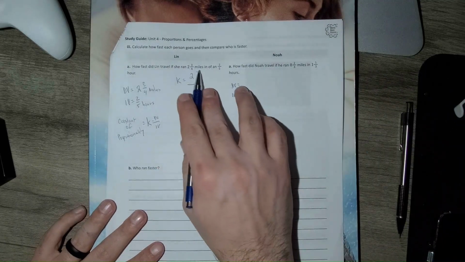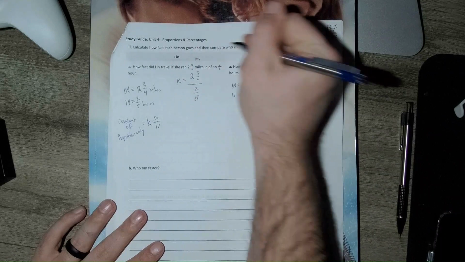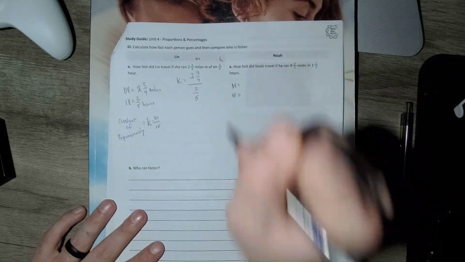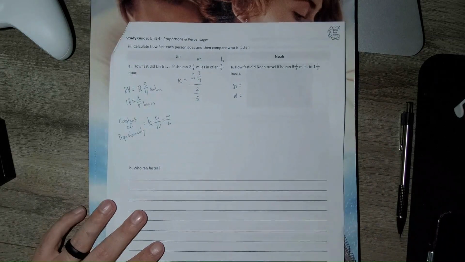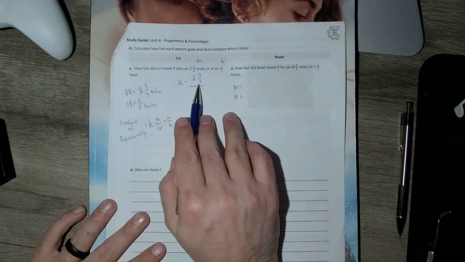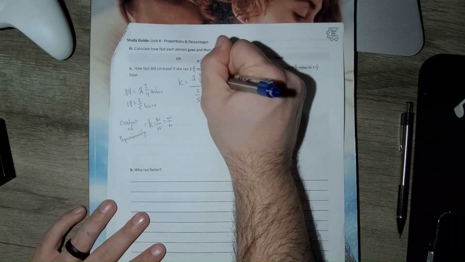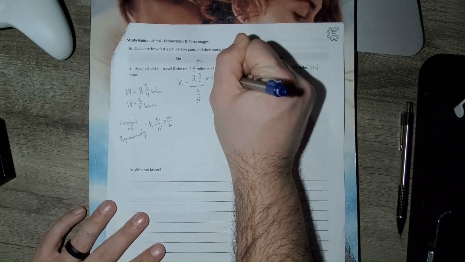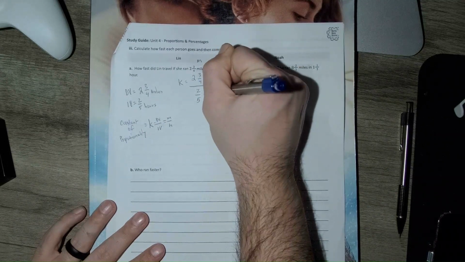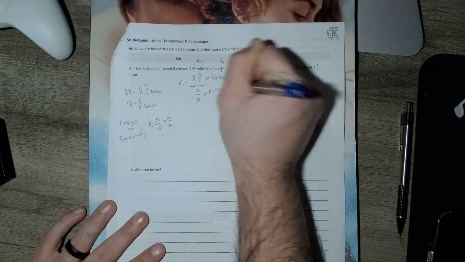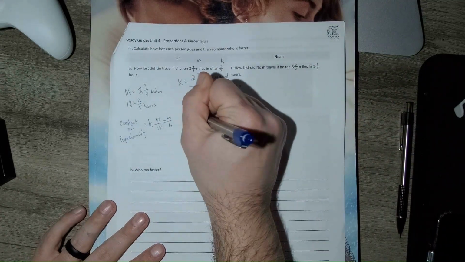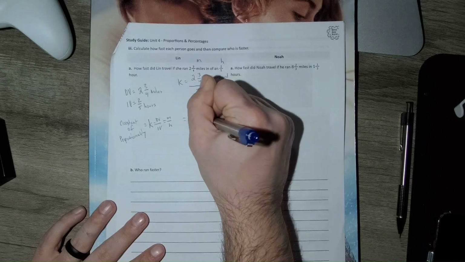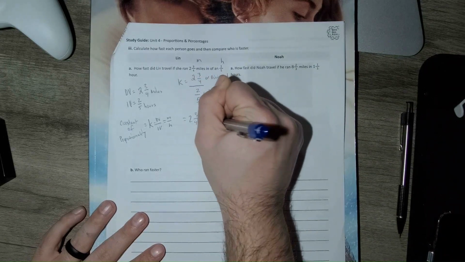But first off, a variable for miles could be m, and then a variable for hours could be h. So we could represent this as m over h. And so to get our constant of proportionality, we have our dividend divided by our divisor. And so we can set this up like so, where it's 2 3/4 divided by 2/5.